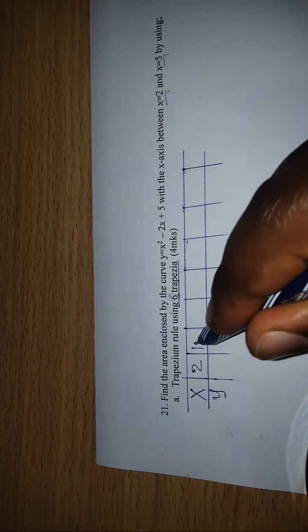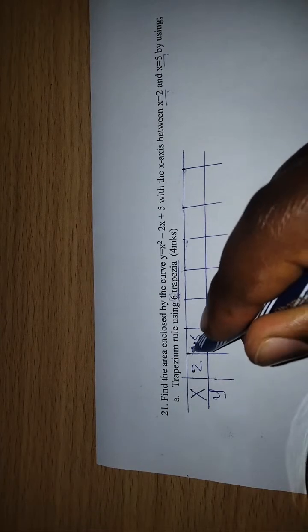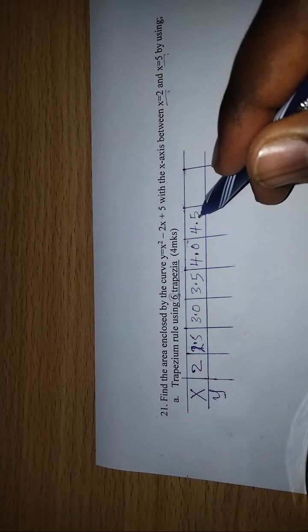Therefore, I'm going to have 2, 2.5, 3.0, 3.5, 4.0, 4.5, then 5.0. That is how I'm going to have my values of x.